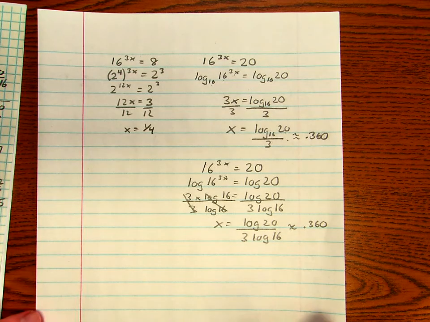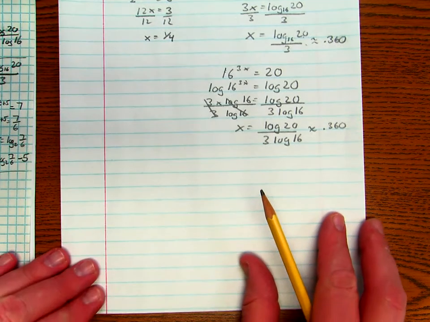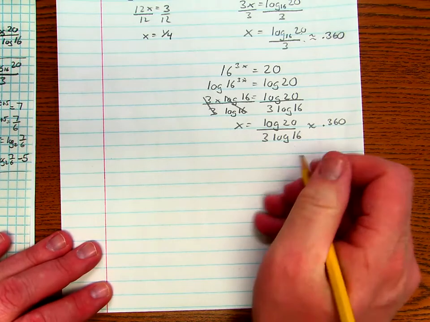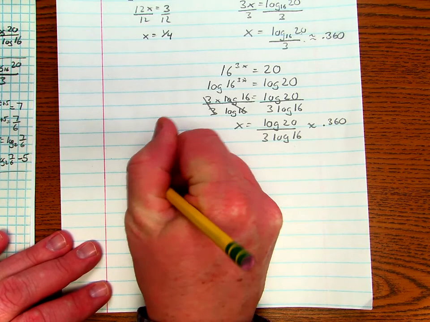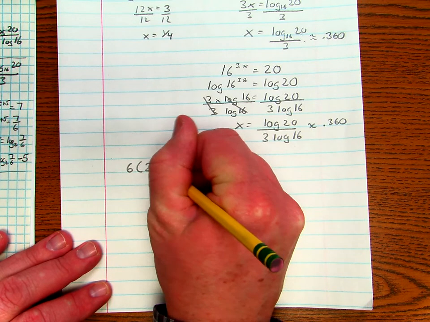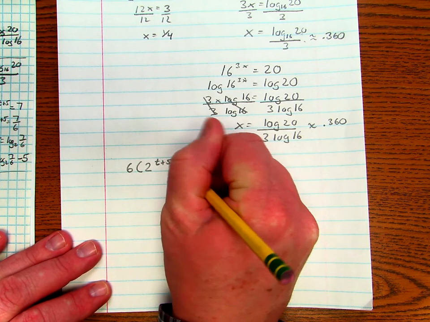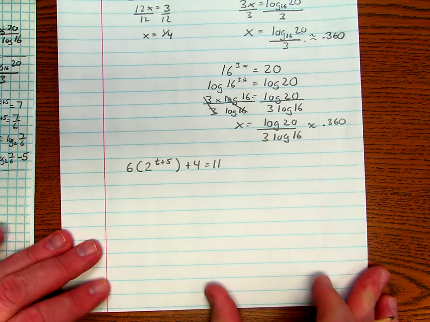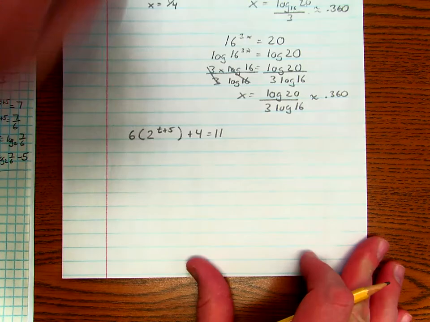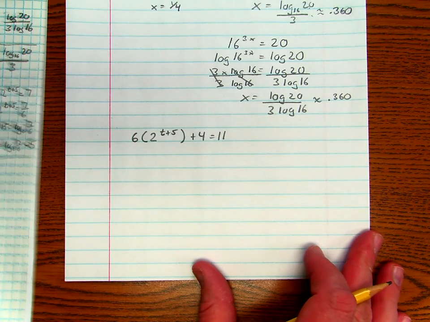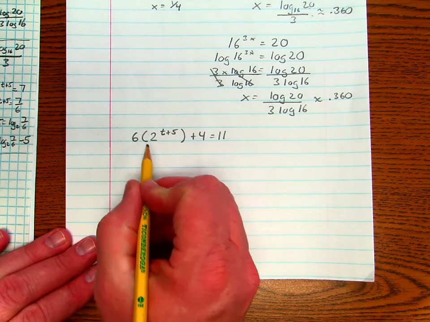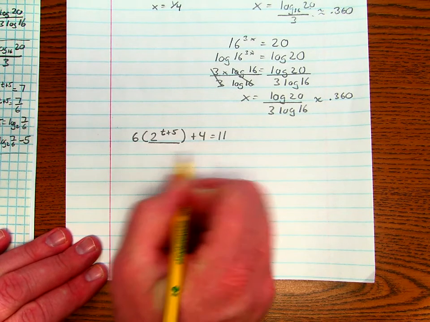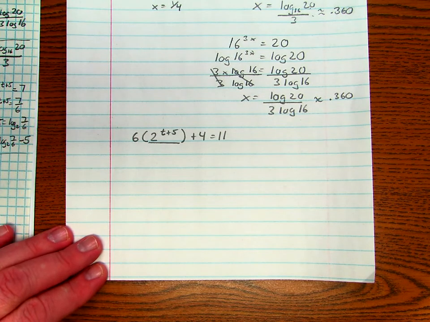Okay. Now, taking this type right here and making it have a few more steps to it. Here, we got that 2 being raised to the t plus 5 power, but there's lots of other stuff on the same side as equals with it.